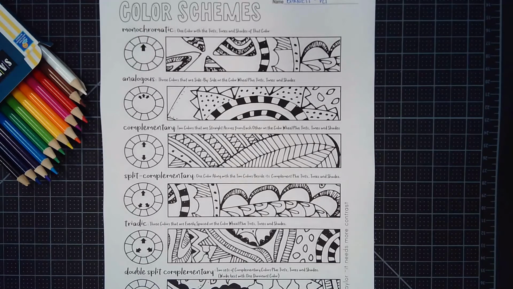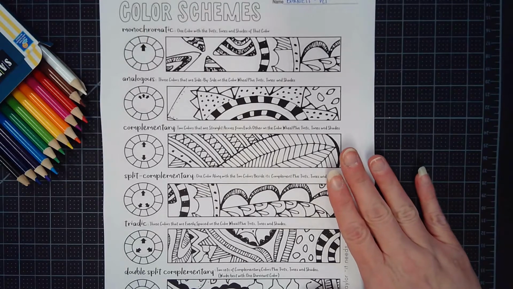Today we're going to look at color schemes. As artists, we often use color to tell a story, to express a feeling, or just because it looks good. And oftentimes there are certain groupings of colors, what we call a color scheme, that just naturally occur when we look at the color wheel. So for this assignment, you are going to want these color scheme handouts.